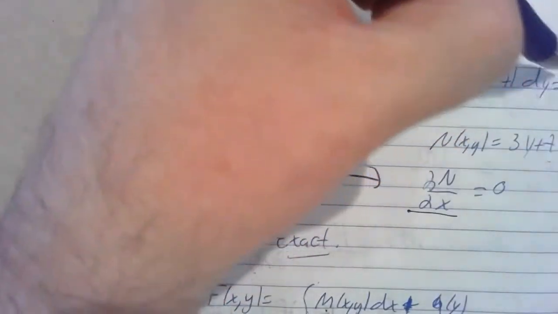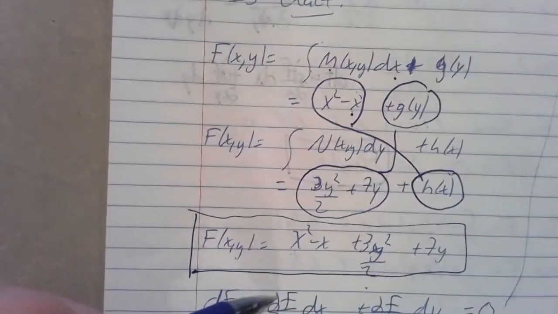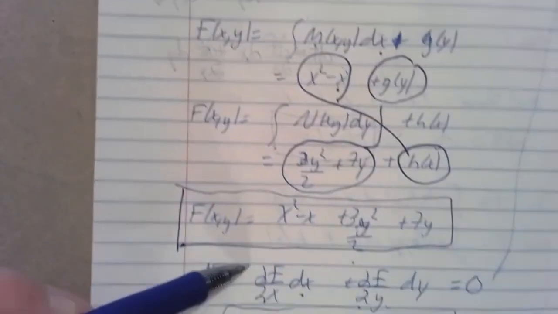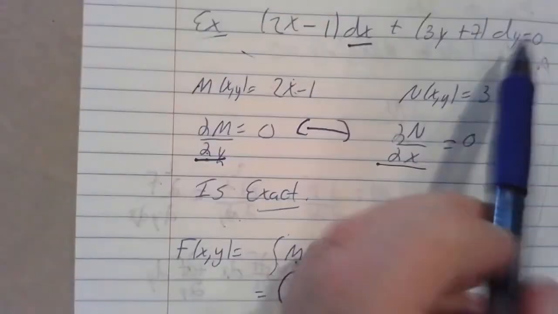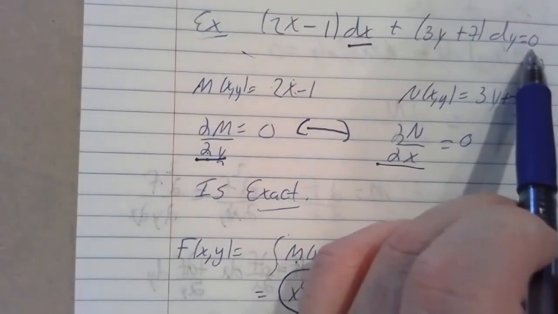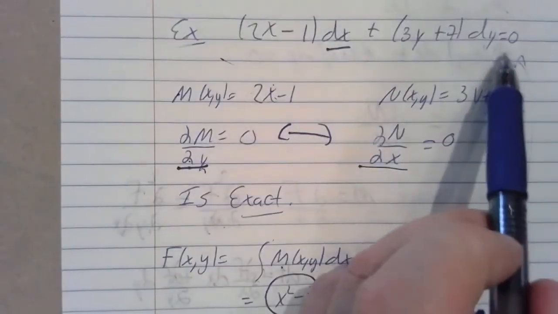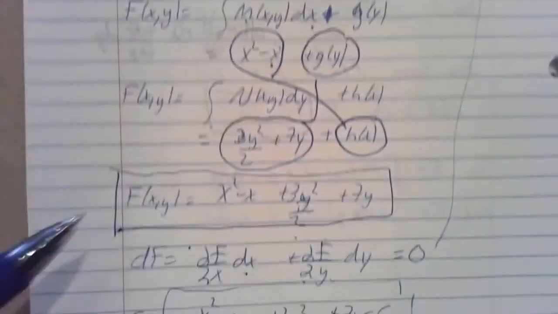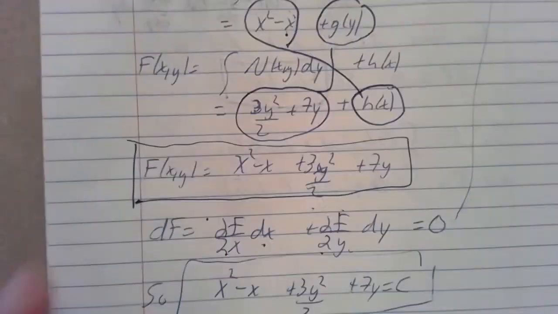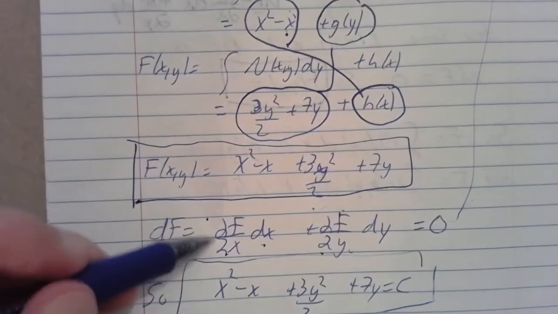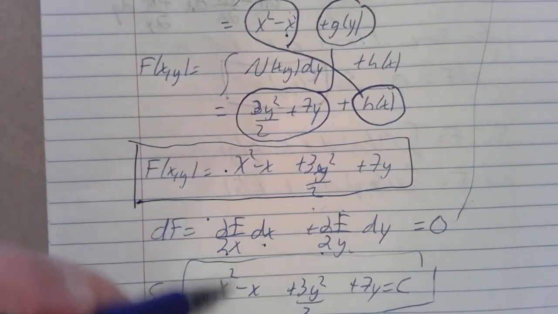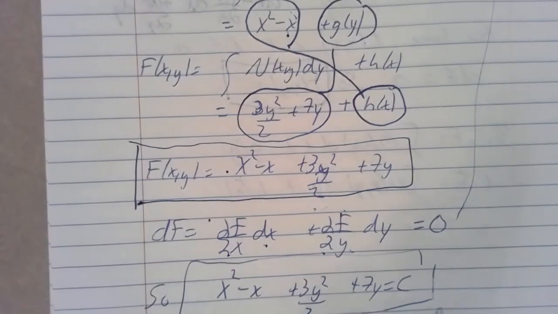You should have gotten this. That right there is M. That right there is N. But we're told that equals 0. That's our original DE. That differential must equal 0. The only way that the full differential of a function can equal 0 is if that function himself equals a constant. So here's our solution.